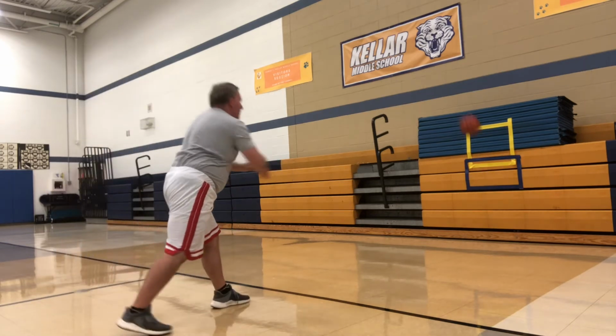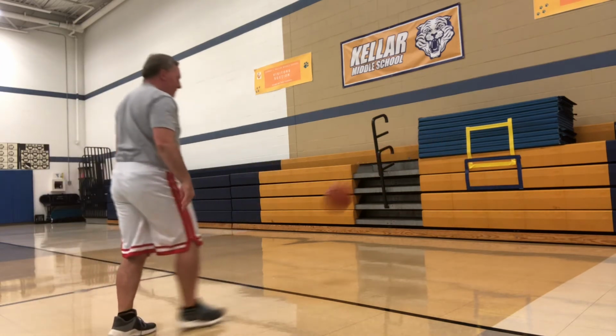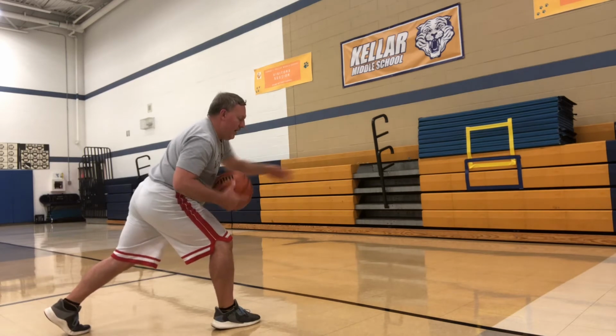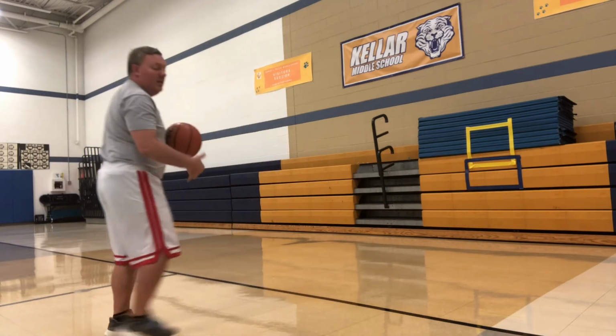Step, and I want the ball to bounce up. I could go with the other foot. I could even take a step to the side and then pass. And I didn't make a very good pass there. I hit the person in the shin.